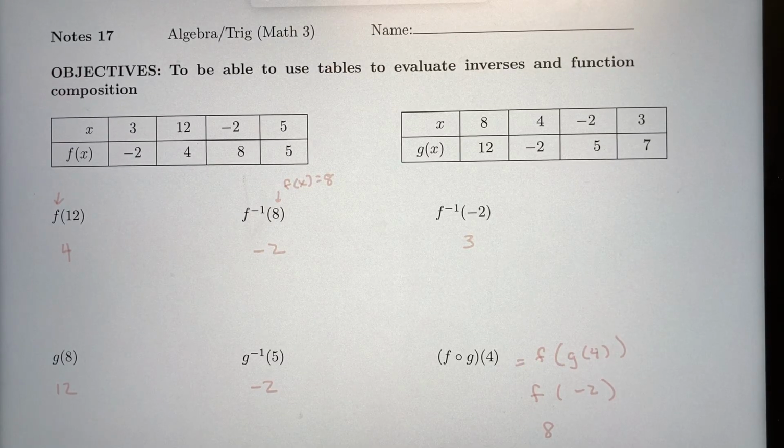All right, so this is just basically the table version of what you saw on the graphs on the bottom of note 16, so it should be pretty straightforward. If you're given f, you start with f, and f of 12 is 4.